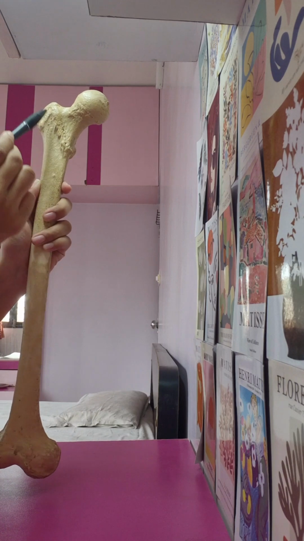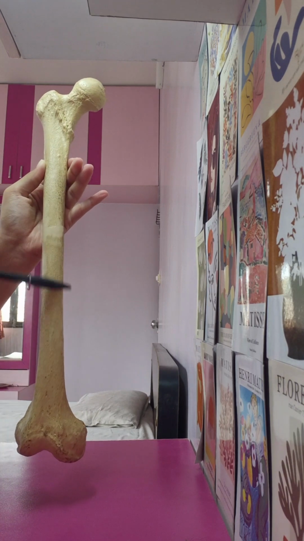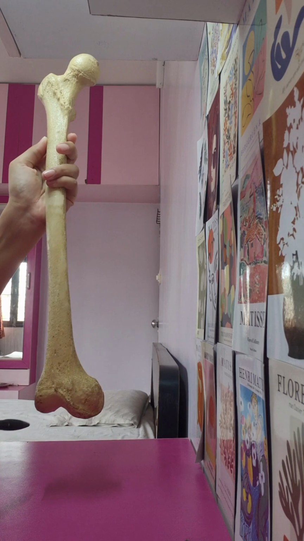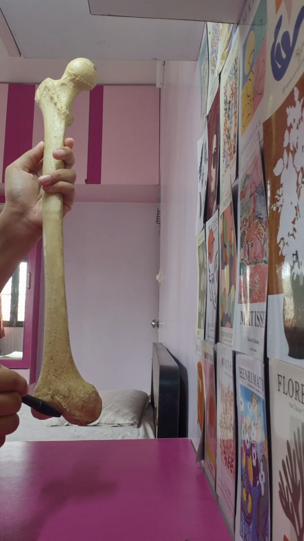This is the intertrochanteric line. This is again the cylindrical anterior surface of the shaft. There are two condyles located over here. This is the medial condyle, this is the lateral condyle, and here comes the patellar articulating surface.